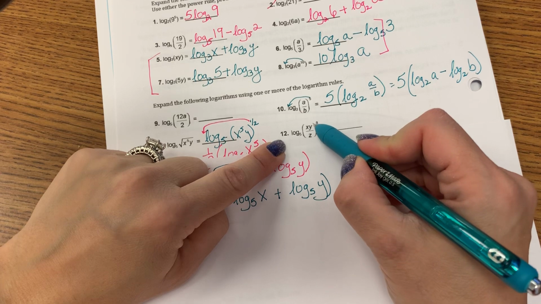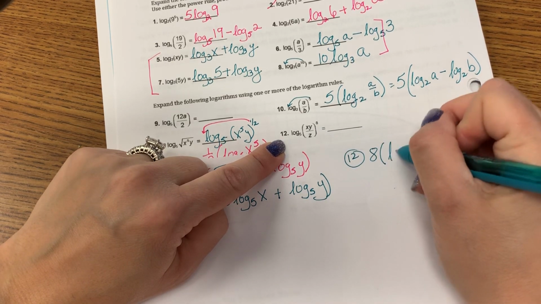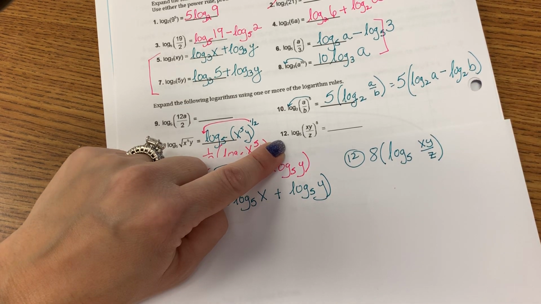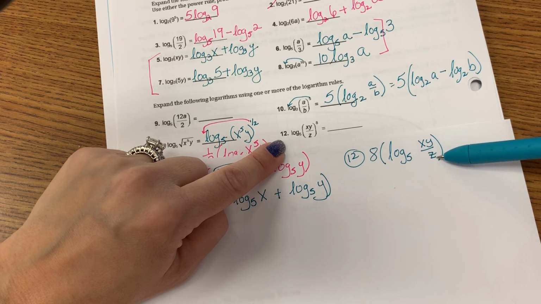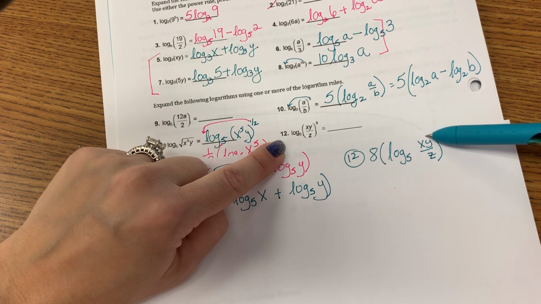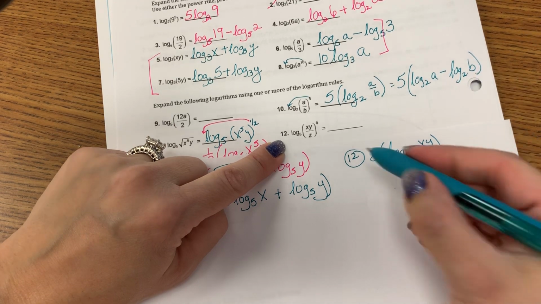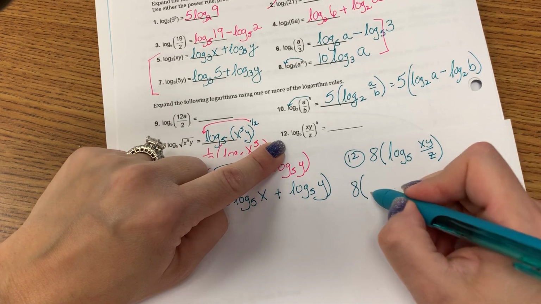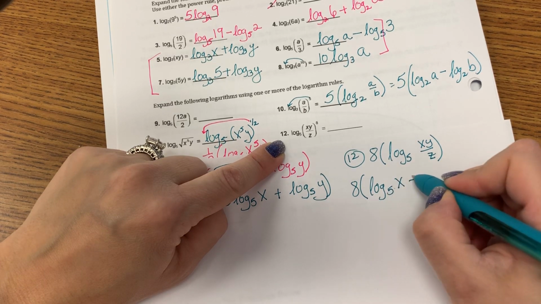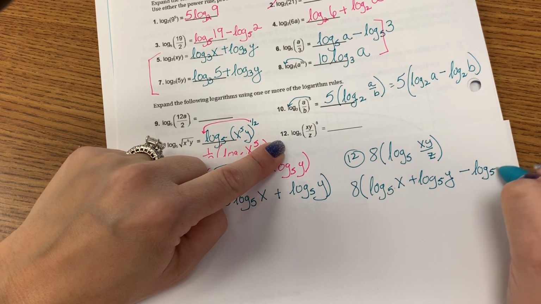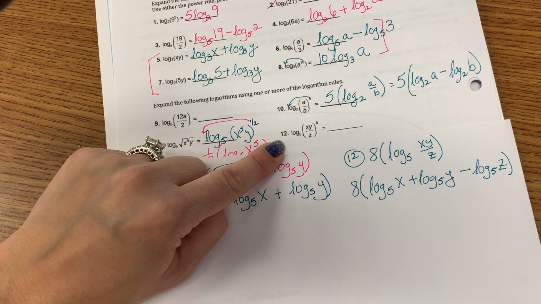All right, let's try 12. I'm going to take care of this exponent first and bring that to the front to make it a coefficient. And then we've got a combination of multiplying and dividing. So we know when part of the argument is multiplied, we can expand with addition like we did. And then the part that's divided will be after the subtraction. So I'm going to do all of that in one step. I'm going to have 3 logarithms. I'm going to have log base 5 of x plus log base 5 of y minus log base 5 of z. You could distribute the 8. You don't have to.